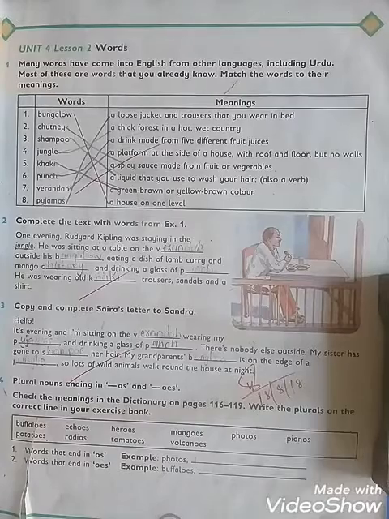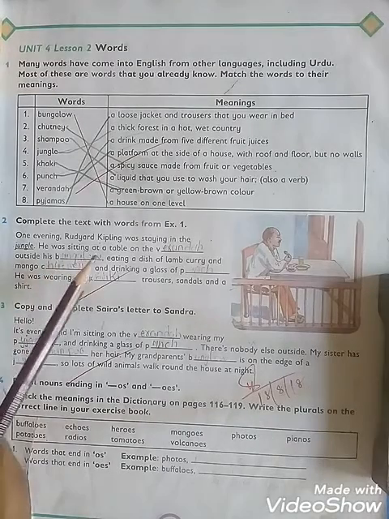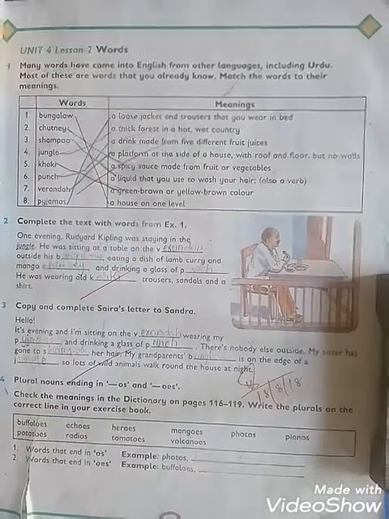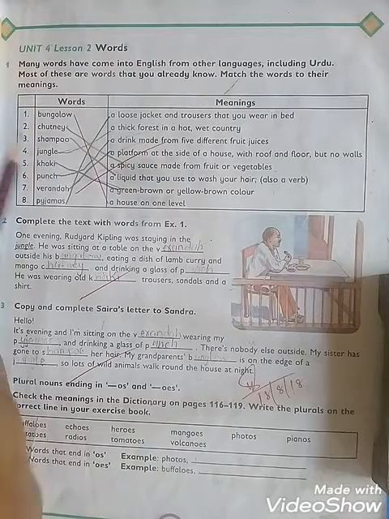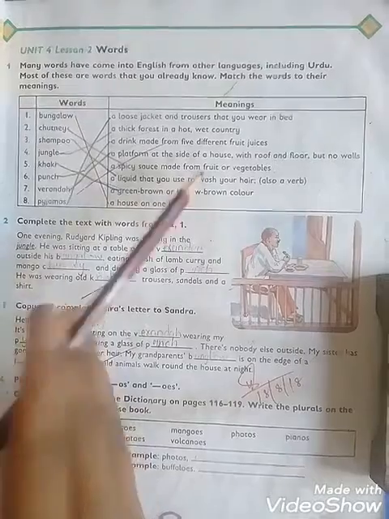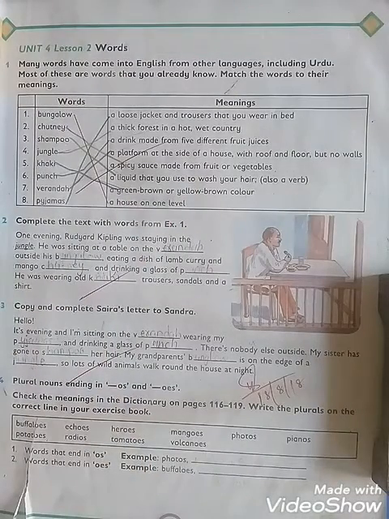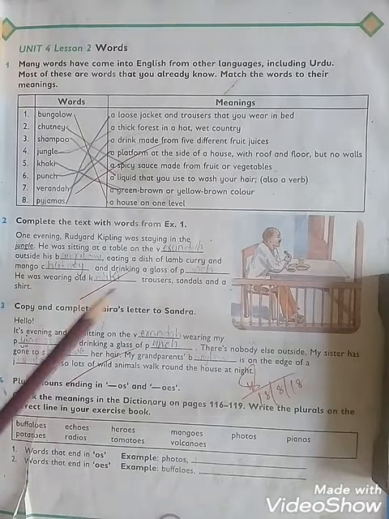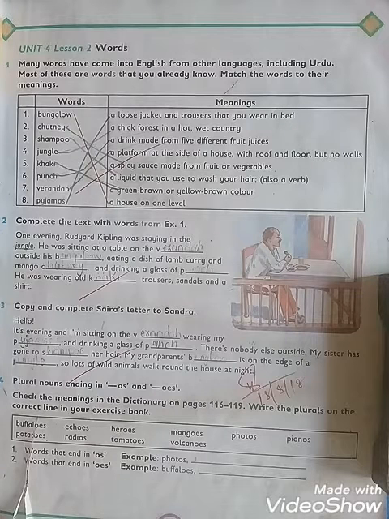Now come to exercise number 2. Complete the sentences with words from exercise number 1. Now here are 8 words. We will complete this exercise by using these words. First you have to match these words with their meaning. I hope you have completed exercise number 1 very carefully. In exercise number 2, we will use these words to complete these sentences. First we will read the sentences.